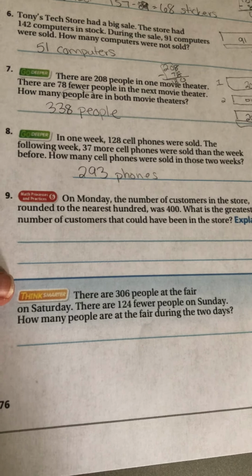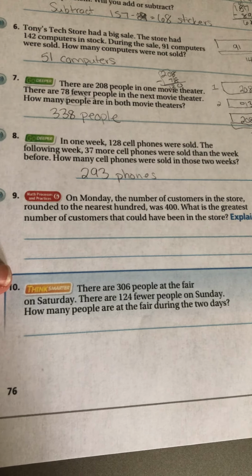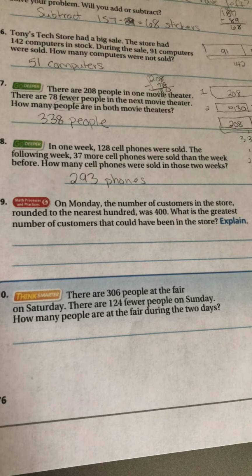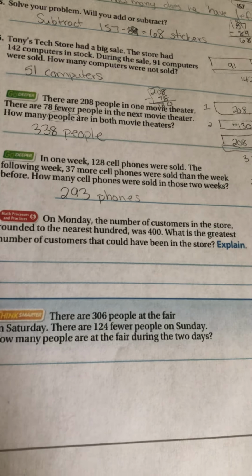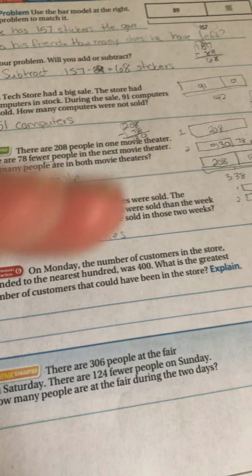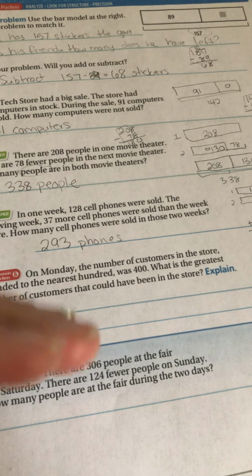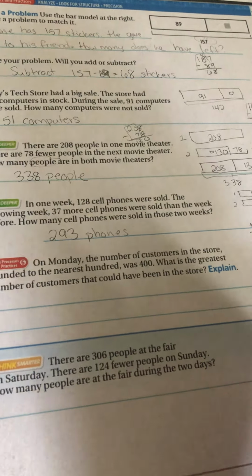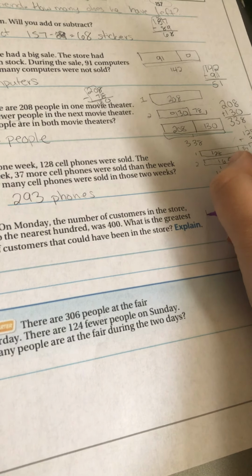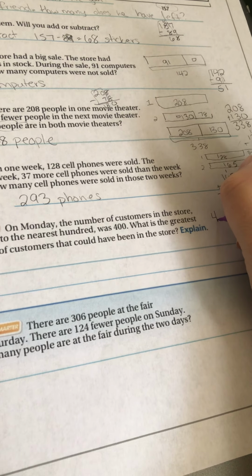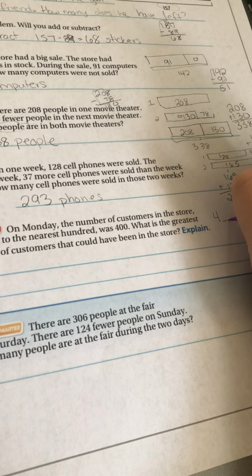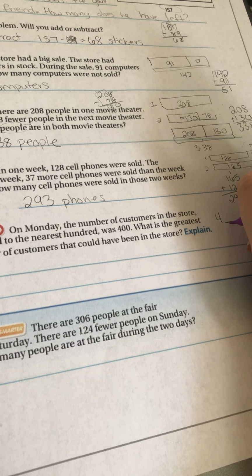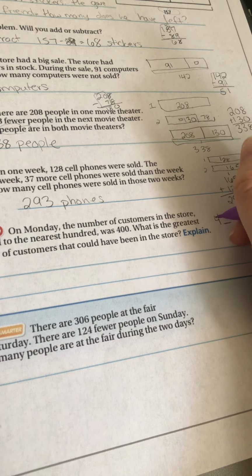All right, on Monday, the number of customers in the store rounded to the nearest hundred was 400. What is the greatest number of customers that could have been in the store? So when we round a number, we're either going to keep it at the 100 it's already at, or we're going to bump it up to the next 100. So if we want to know the greatest number, we know that it's still going to be in the 400s somewhere. But remember, if we're rounding to the nearest 100, we're going to look at our tens place to give us information about whether to go up or to stay the same.